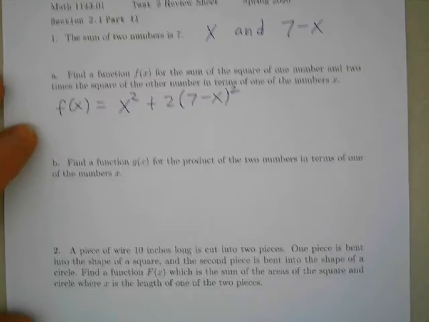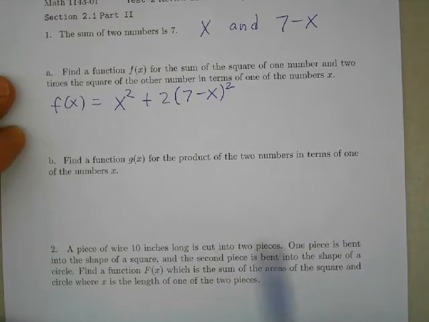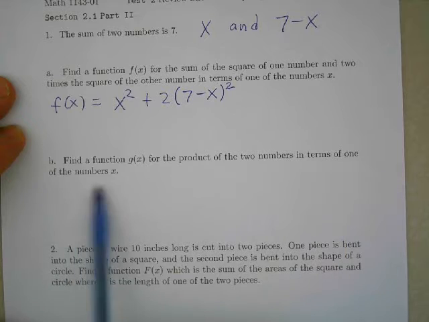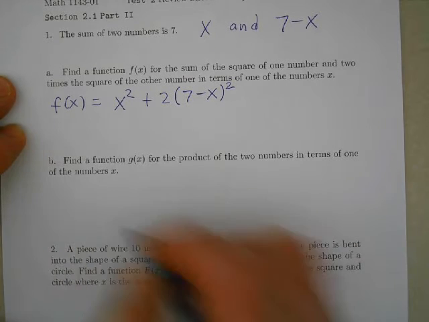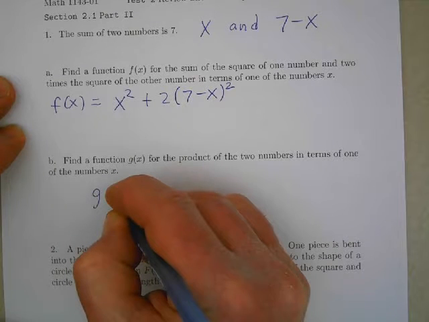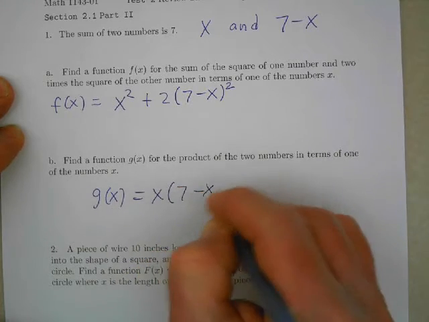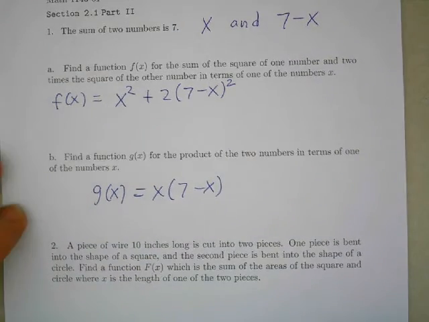Part B, find a function g of x for the product of the two numbers in terms of one of the numbers x. Well, the product of x and 7 minus x is just x times (7 minus x). Okay, that's all we need to do on that one.